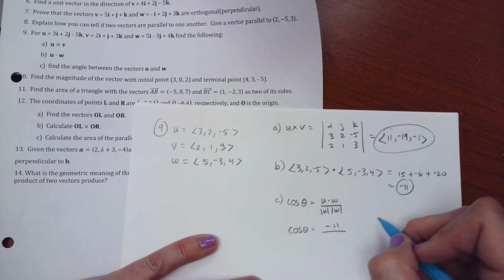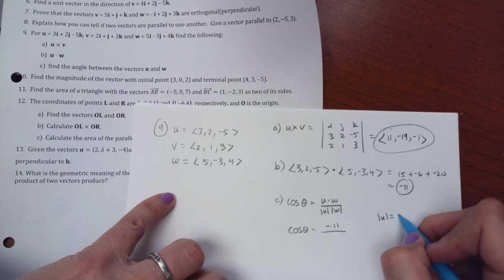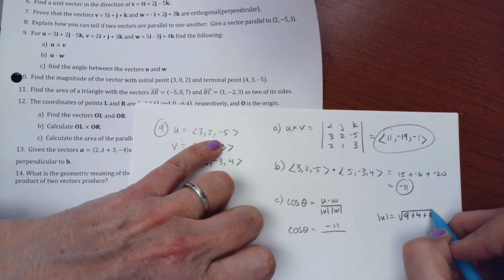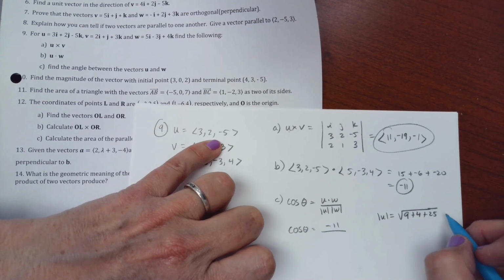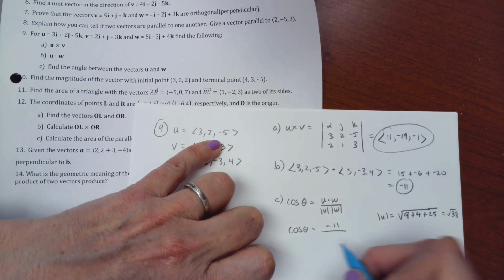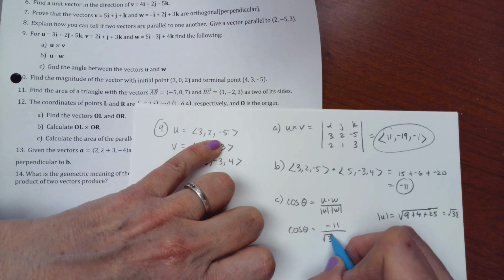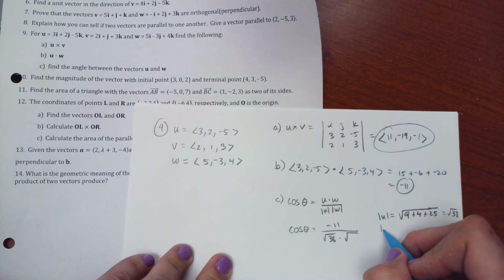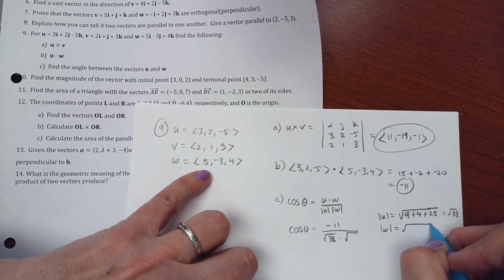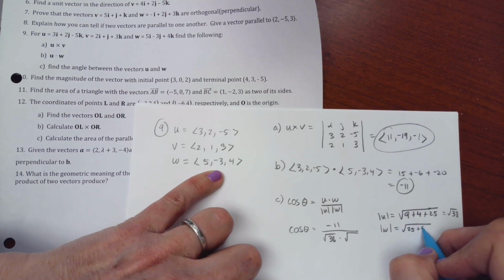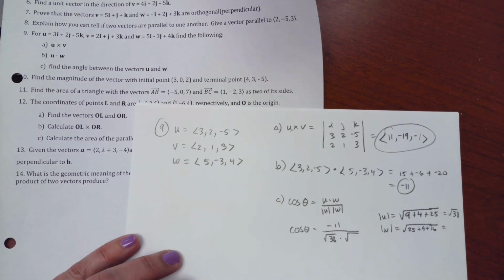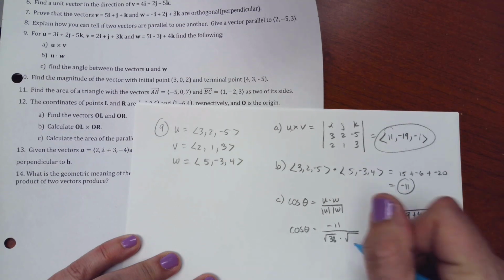So now I need the magnitude of u. So it's going to be the square root of 9 plus 4 plus 25. So that's going to be the square root of 38. And then multiplied by the magnitude of w, which is going to be the square root of 25 plus 9 plus 16. So that's a square root of 50.